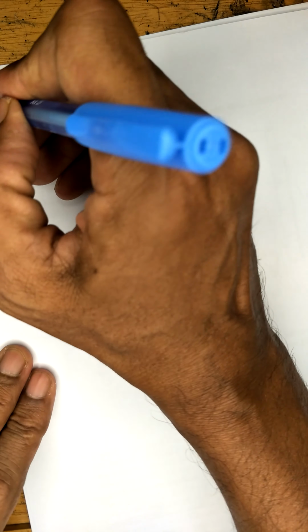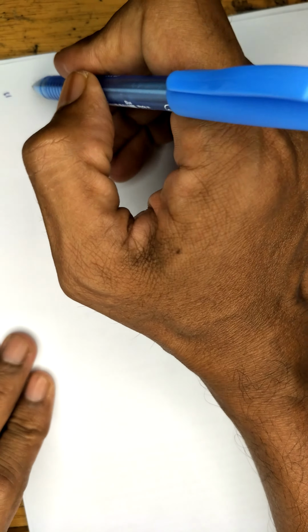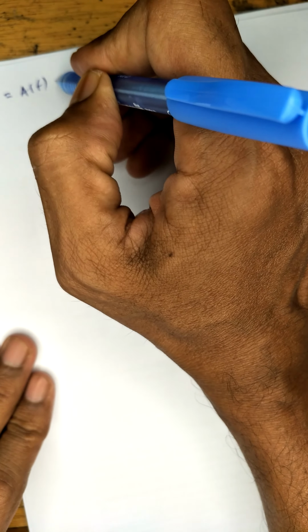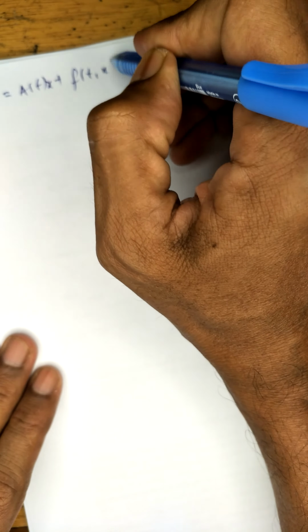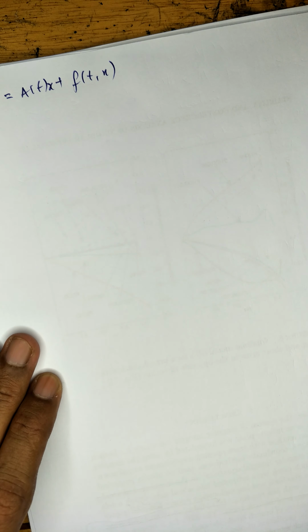Now let us proceed. We prove the result for the system x dot equal to A(t)x plus f(t,x).